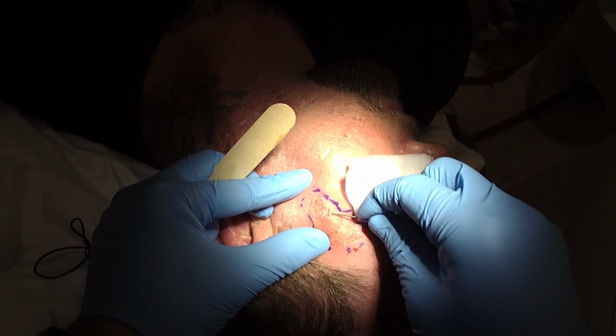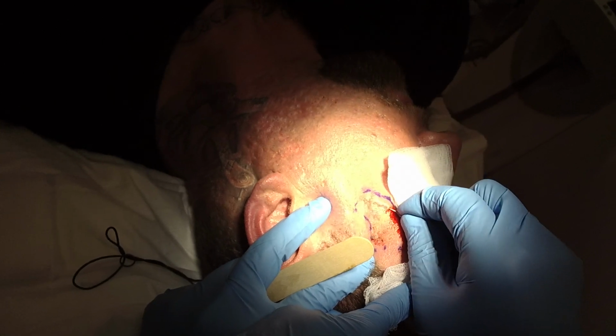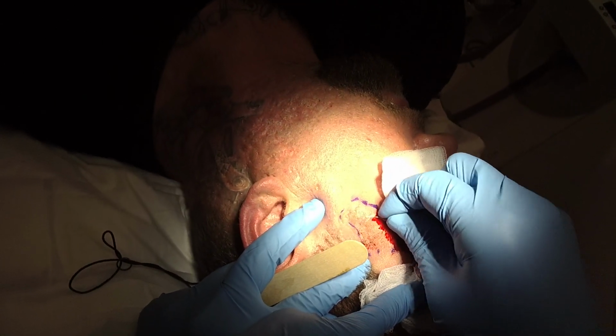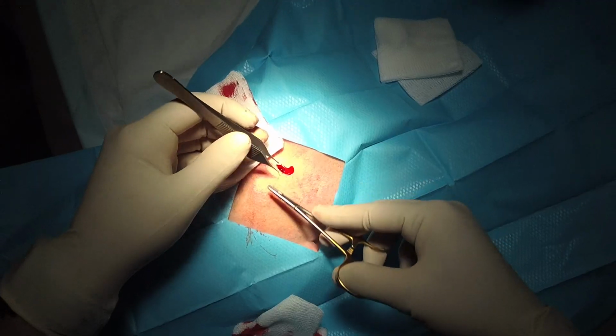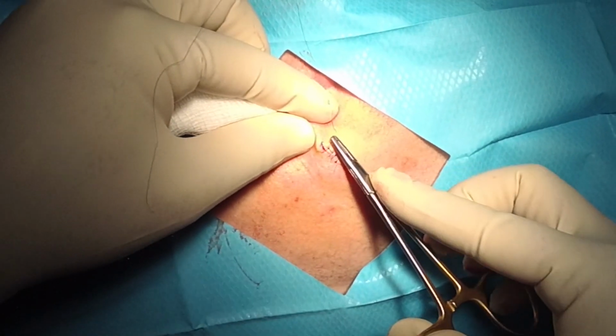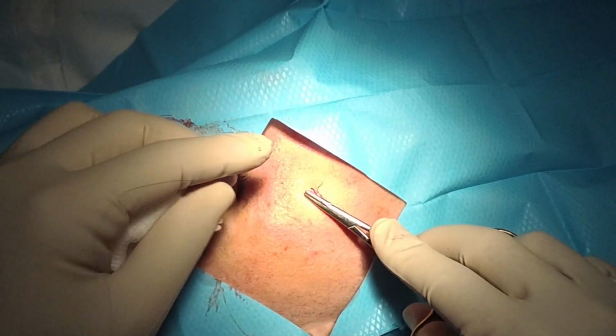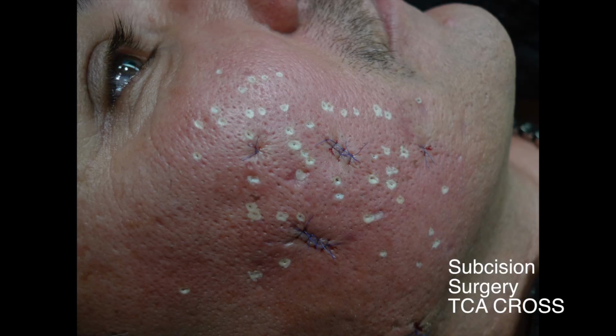So this is done under local anesthetic. Sometimes patients are under sedation. And here I am breaking down the bonds. You can actually see the acne bonds or acne scars being broken down underneath. This is a very important method to learn. And with linear scars, you need to operate. So certainly someone has to actually be very good at operating to help with linear scars.